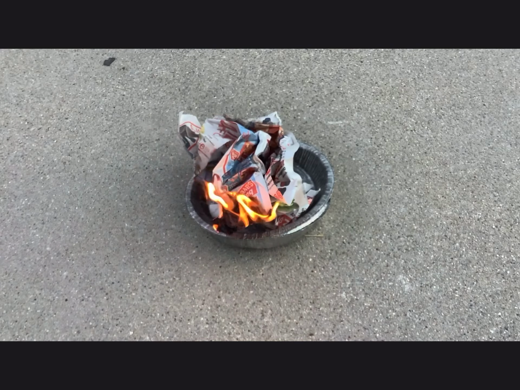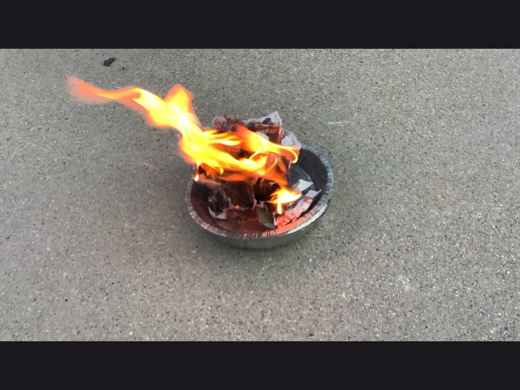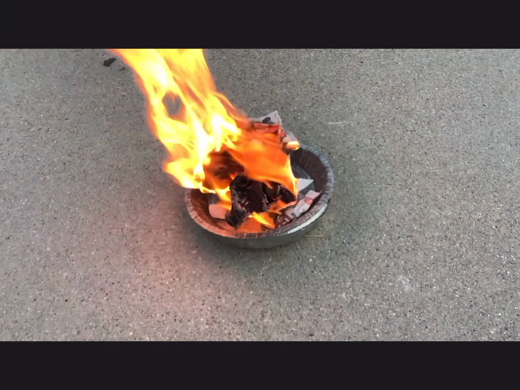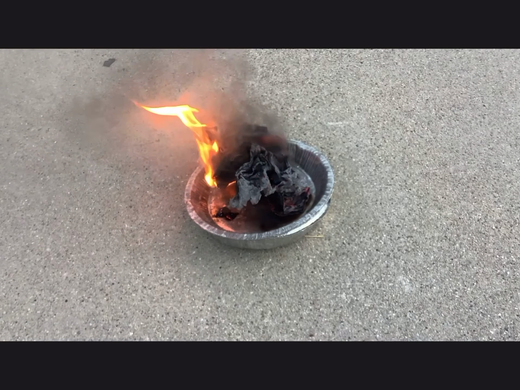Burning paper is similar to the other reactions. Paper is mostly cellulose, so it has carbon and hydrogen and oxygen in it. So it's pretty much the same as the other ones, but it's a lot of fun to watch. It's very satisfying and pretty.